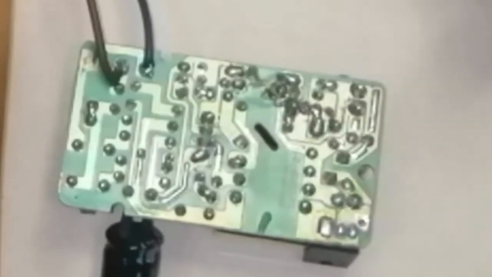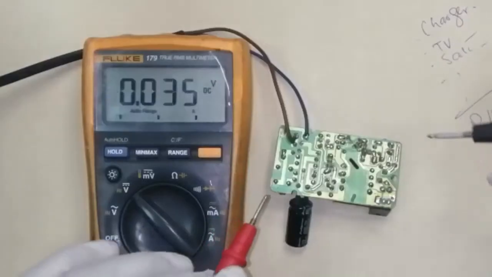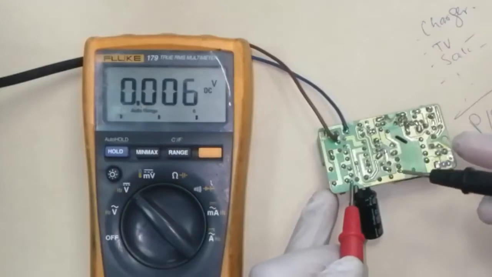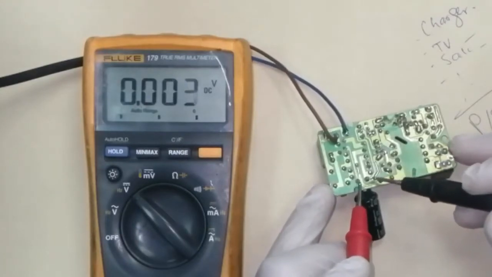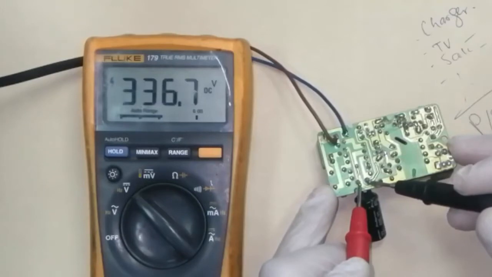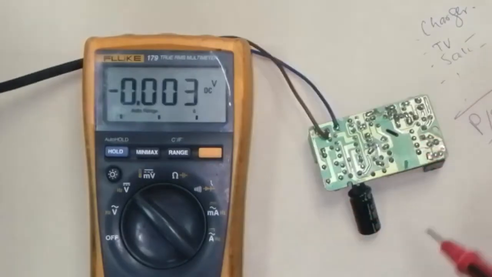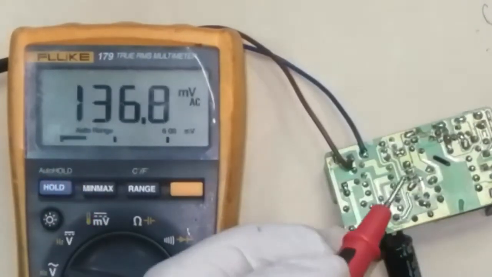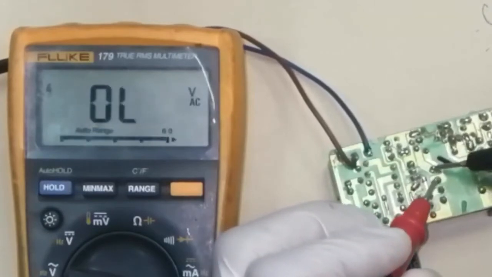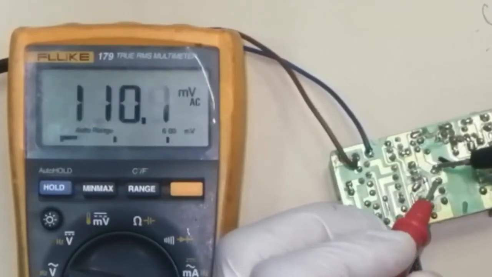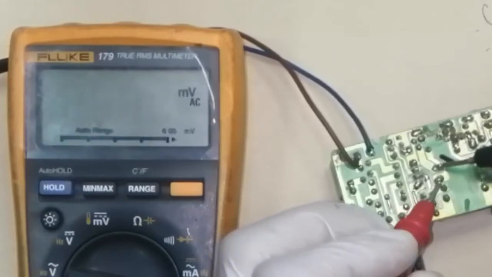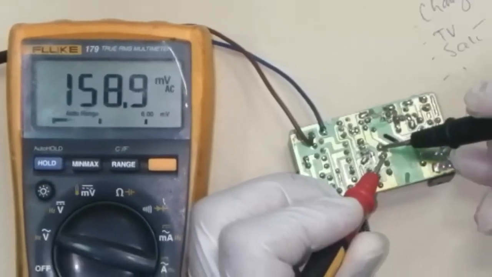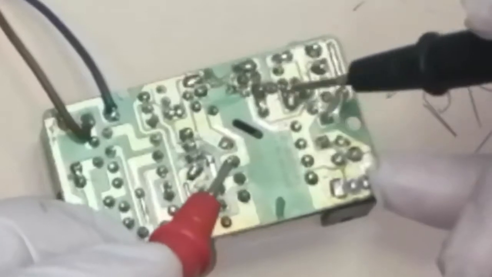Now how can we find the switching? The very easy and the best idea: you can find DC voltage here, 336 volt. It is a key point. It is making switching. How can we find it? You can find AC voltage at pin 3 and 4. It is working, but it is not giving a proper feedback. So we have to check this portion.